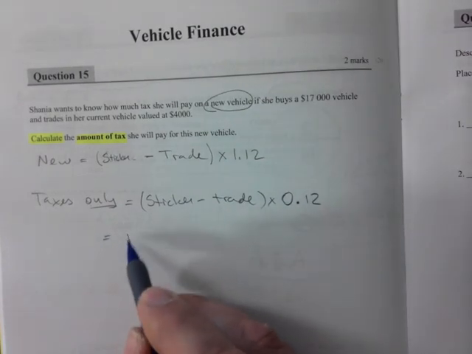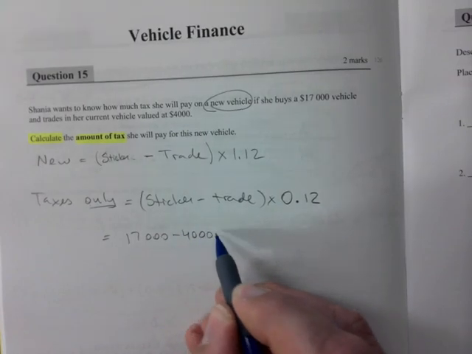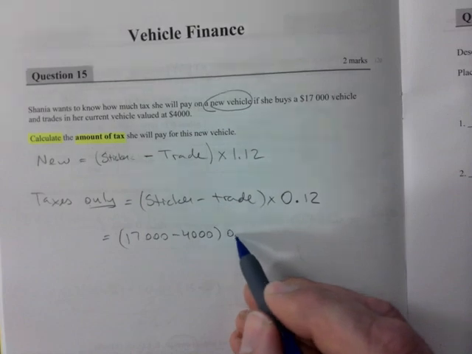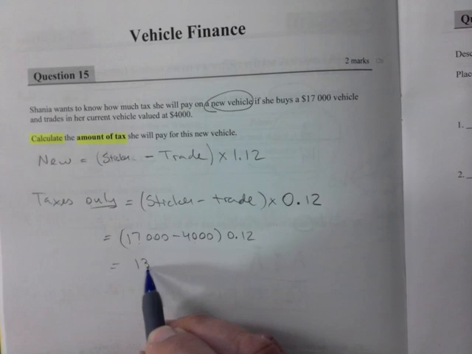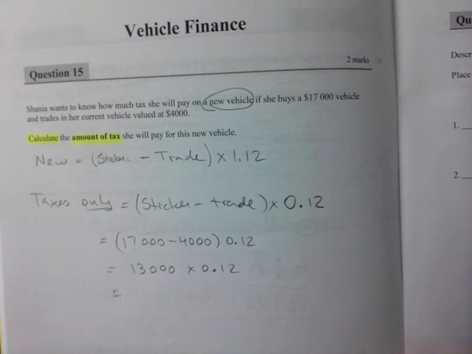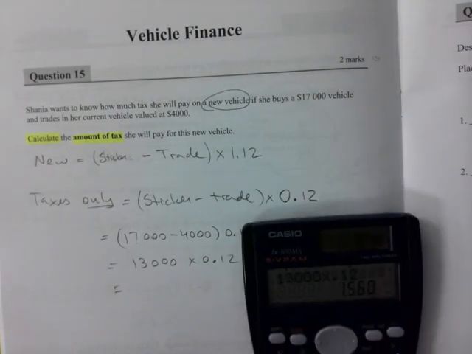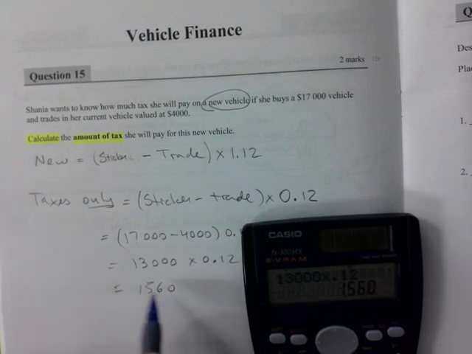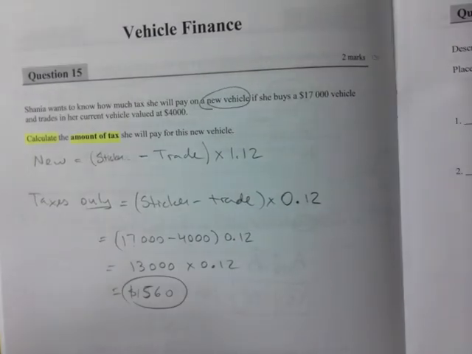So here we go. 17,000 minus 4,000 times 0.12. 17,000 minus 4,000 is 13,000. And here we go. 1560. There we go. Taxes only.